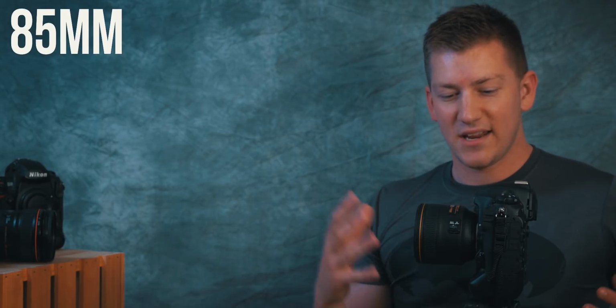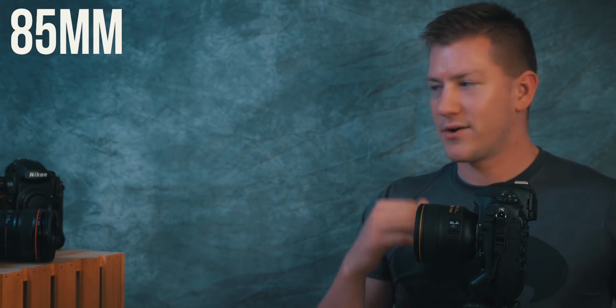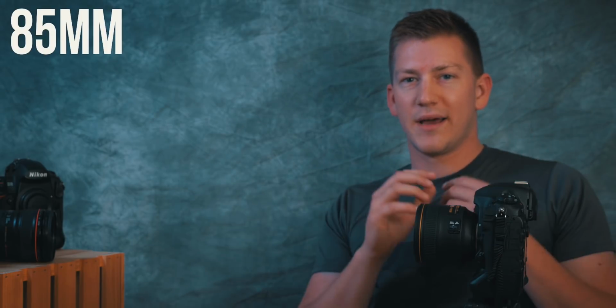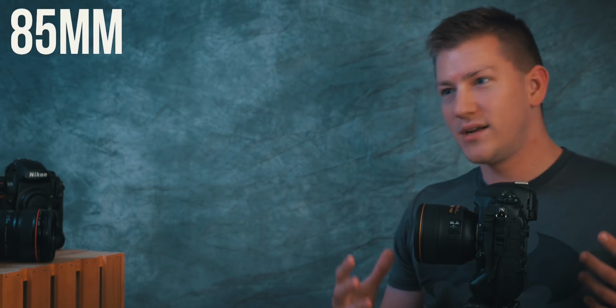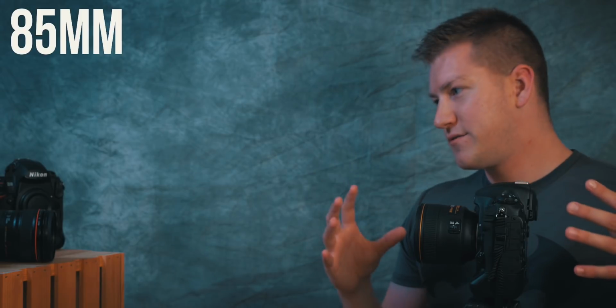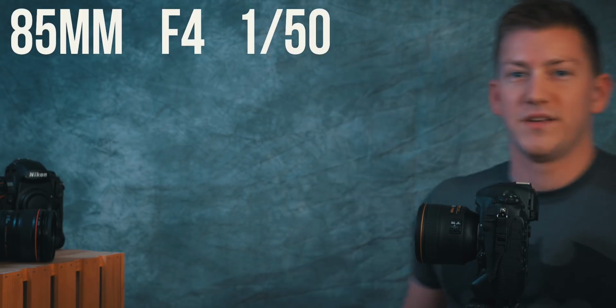All right, so now we have an 85mm prime on our camera. We have our same setup. I extended the distance just a little bit, so again, we can get that same kind of perspective on the shot. So let's take our test shot with our 85mm prime. And we're still at f4, still a 50th of a second.